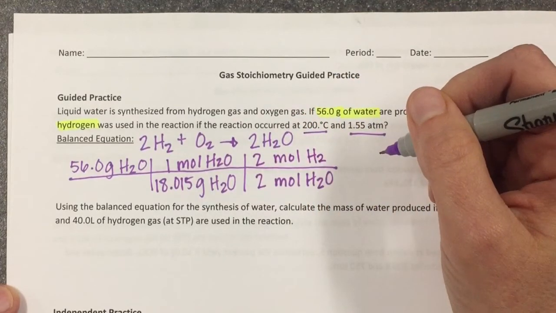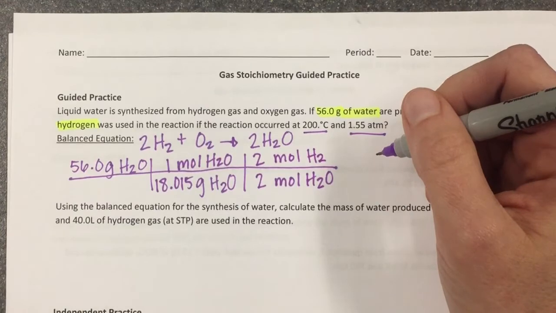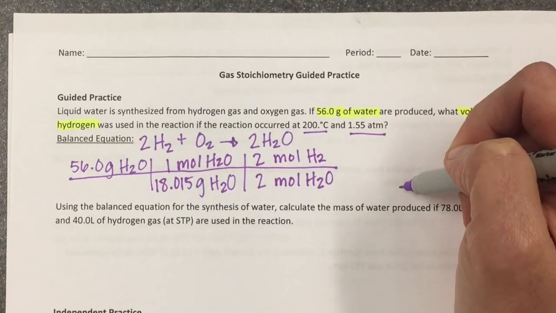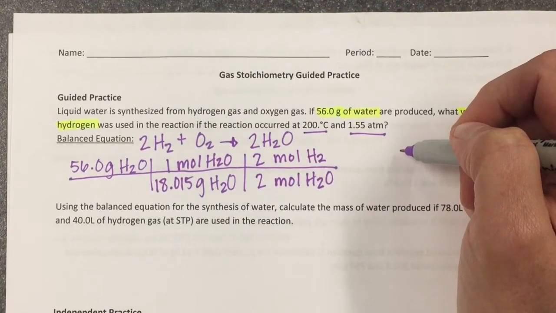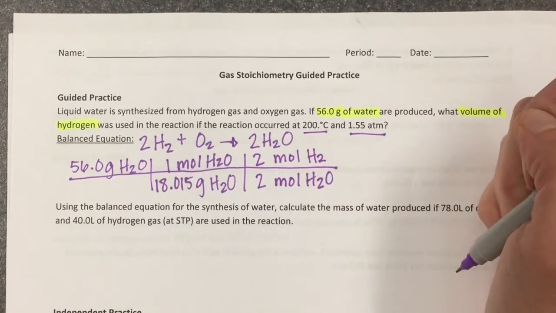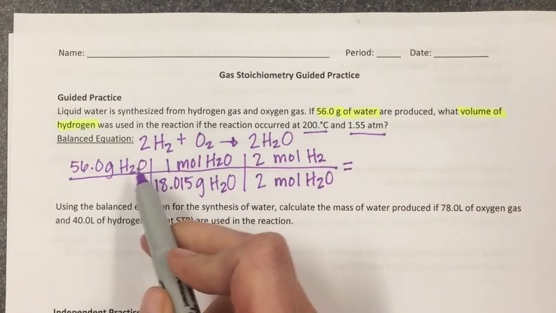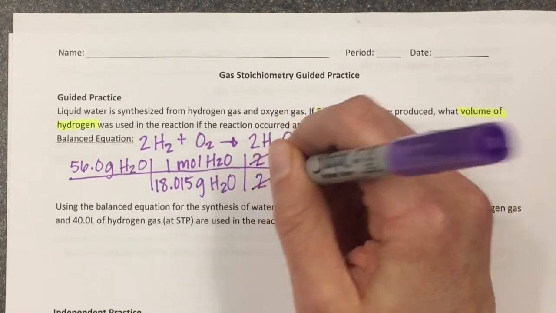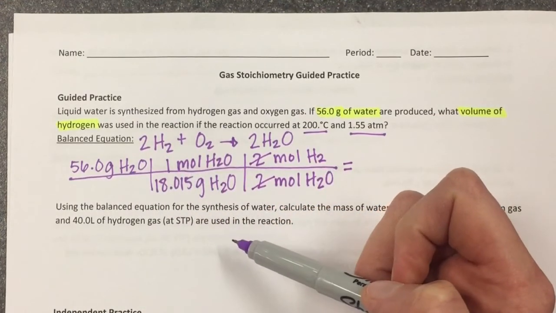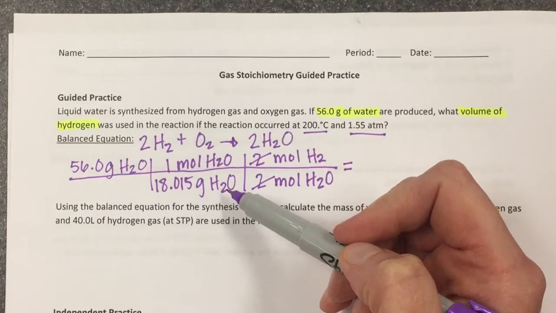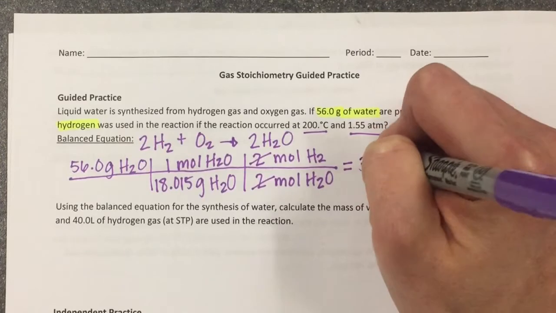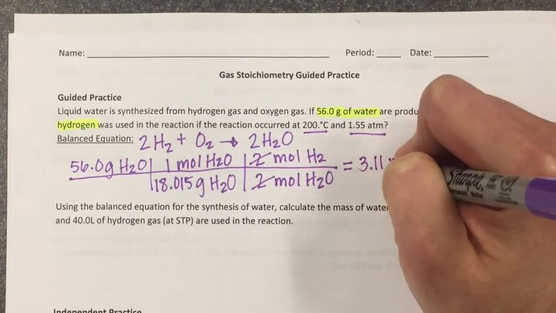And this is actually where we're going to stop. If our gas was at STP, standard temperature and pressure, then I could continue my dimensional analysis and say 1 mole is equal to 22.4 liters. But we can't do that, so I have to stop here, okay, because it's not at STP. We'll go ahead and multiply across the top, and actually any number that's exactly the same, top and bottom, cancels out. So really I just need to multiply 56 times 1, that's 56, and divide it by 18.015. If you do this in the calculator, you end up with 3.11 moles of H2.